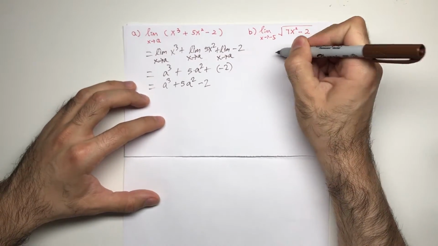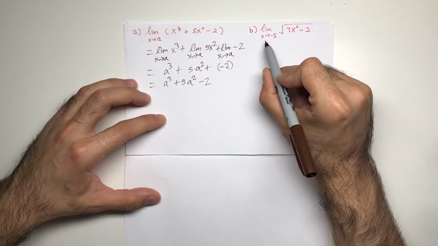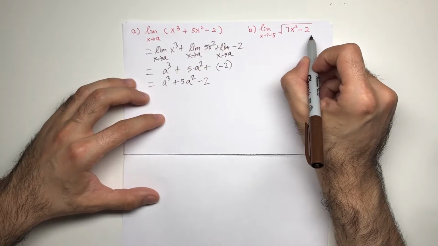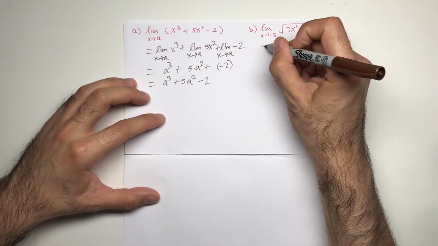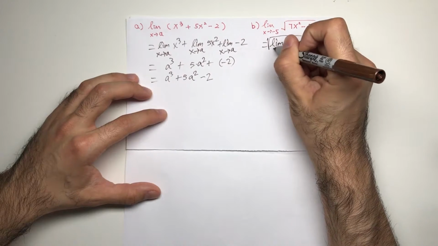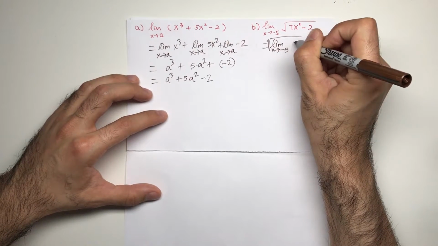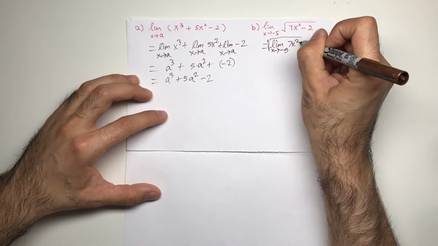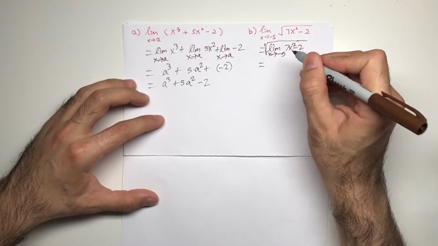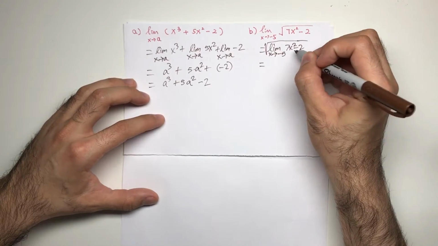So if we try b here, the limit as x approaches negative 5 of the square root of 7x squared minus 2 will just be equal to the square root of the limit. You can think of it this way: you can bring the limit in, you can leave it out, but the main result will just be plugging in negative 5 for x.